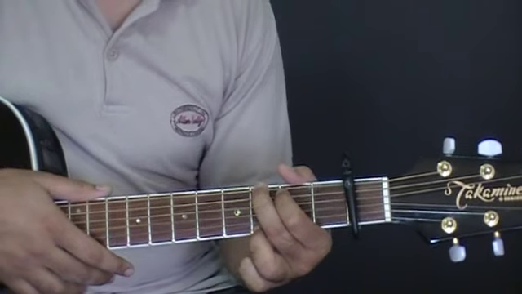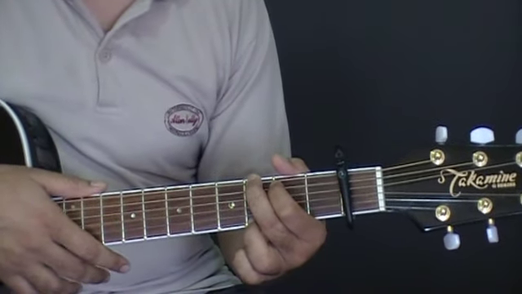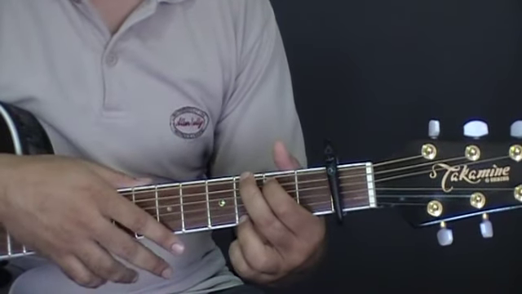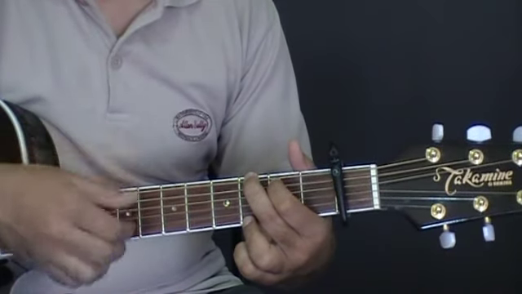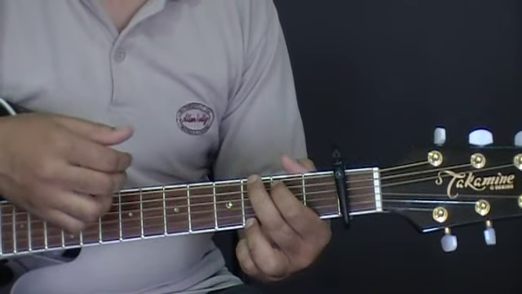So in the first step, what we're going to do is we're going to play 16 strokes, 8 down strokes and 8 up strokes alternating. I'll play it slowly so you can play it along with me. So here goes in G sharp major. So those are 16 strokes. I'll play it once again.